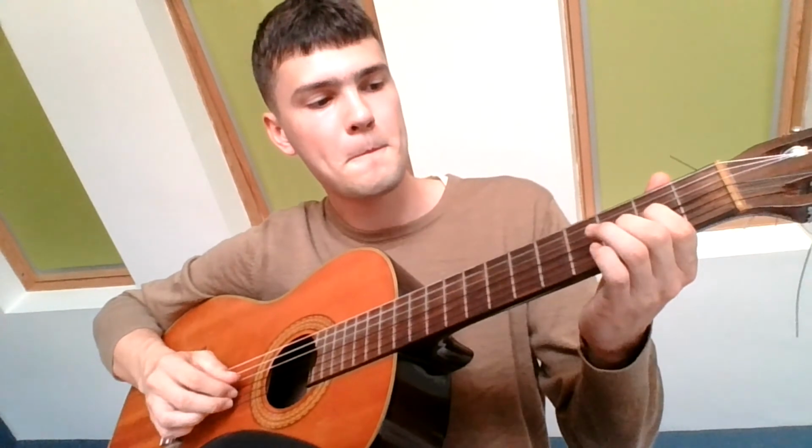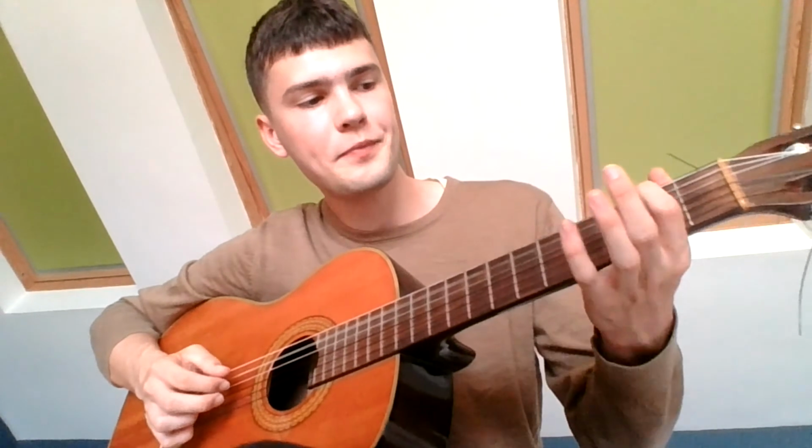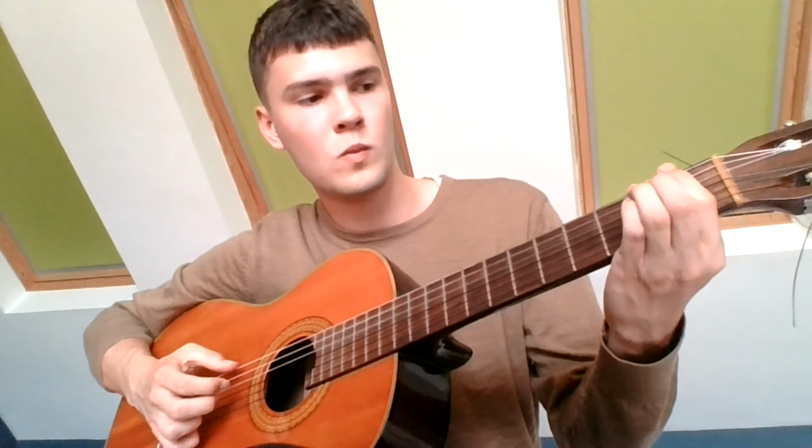Now simply pulling off the 2nd fret on the 3rd string and playing the open 5th string. And now playing the 2nd fret on the 4th string, playing the open 5th again, playing the open 4th string, sliding up to the 4th fret on the 5th string, and playing the open 4th and 3rd strings.